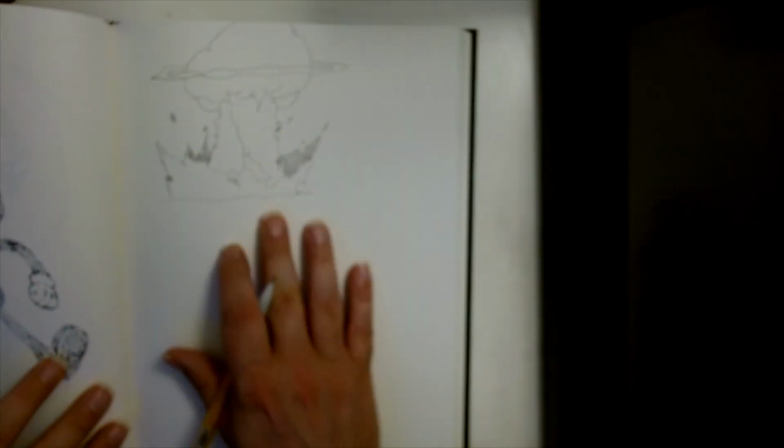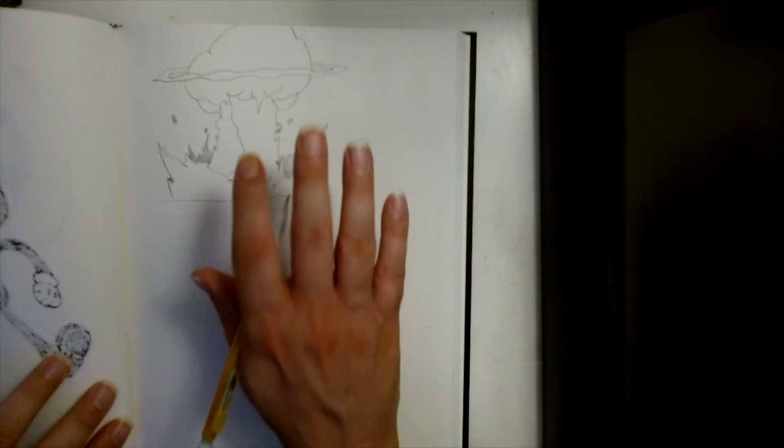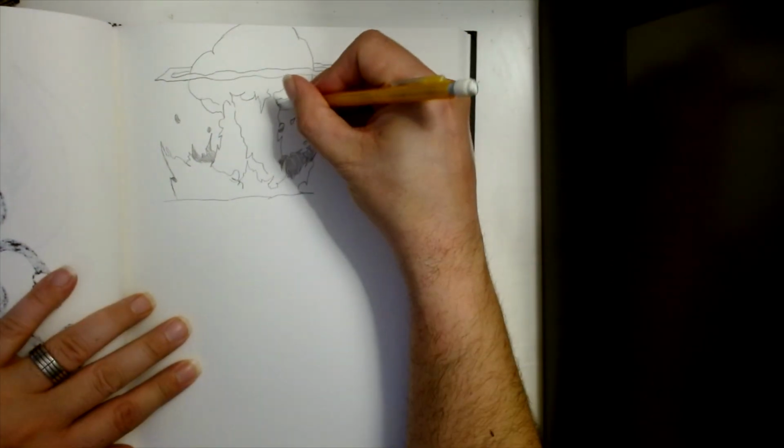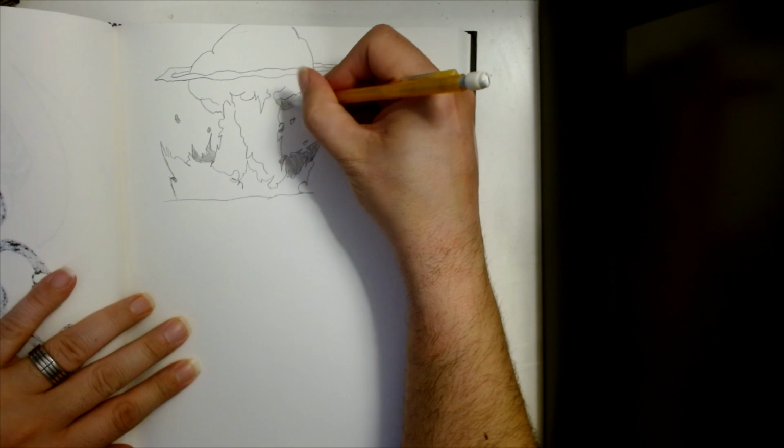So let me see if I can get my camera to refocus here. Sorry about that. There we go. Okay. So now I'm going to come in here on this under part of the cloud, and I'm just going to hatch that in.